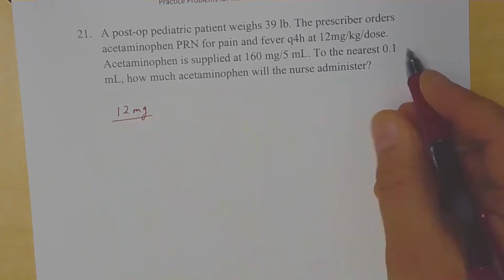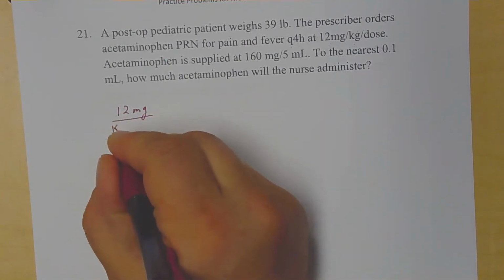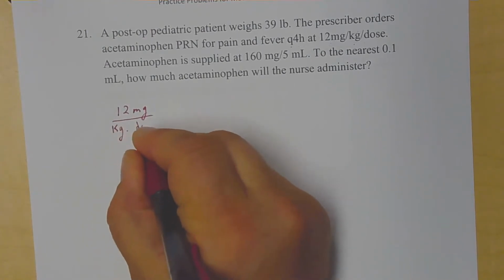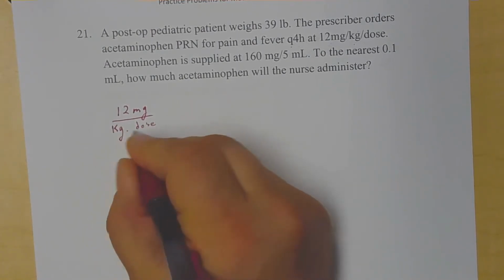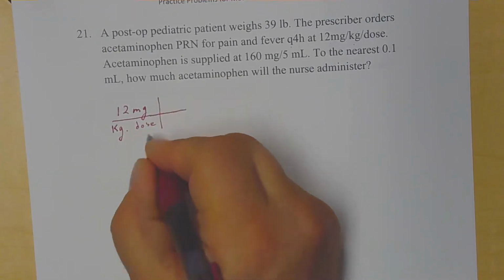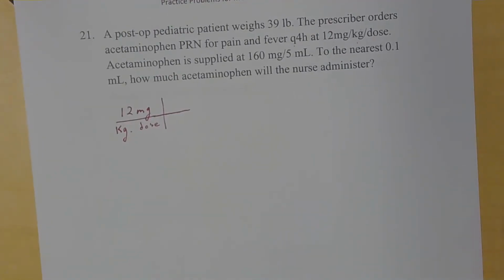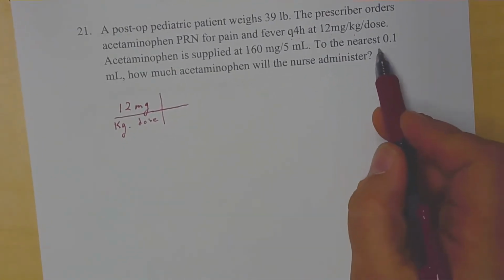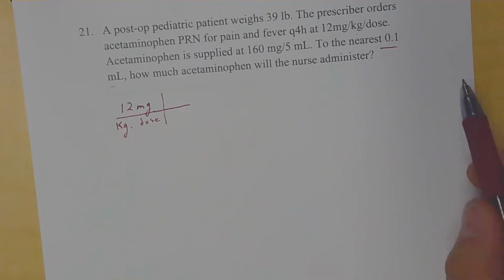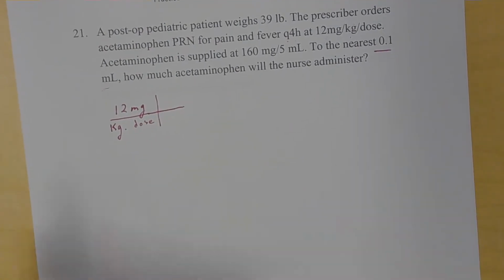And by the way, whenever I have kilograms per dose, I write it this way. Kilograms on bottom, dose on bottom. And you might say, well, what's that dot? Well, it means times because those two are multiplied together. But all that means is I've got kilograms on bottom and dose on bottom and milligrams on top. And what does it ask me to find? To the nearest tenth of a milliliter, how much acetaminophen will the nurse administer?